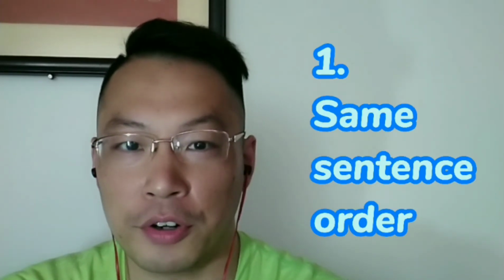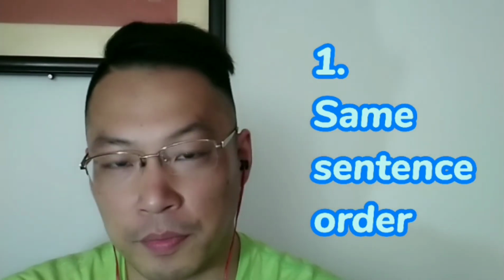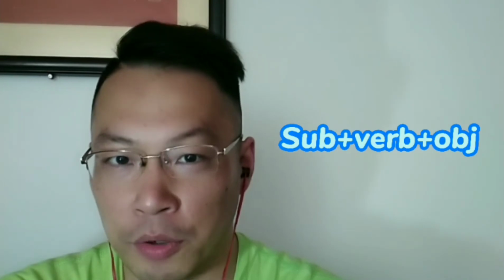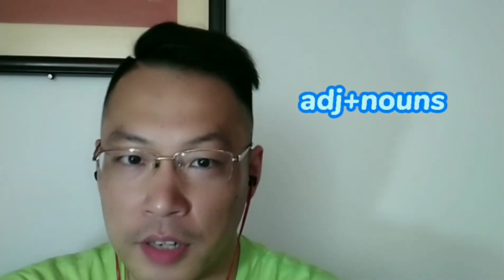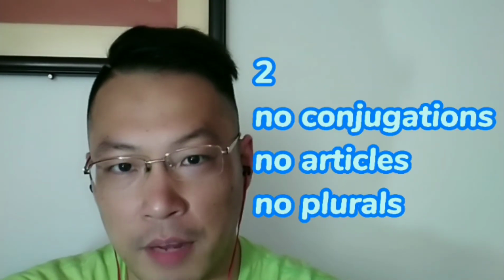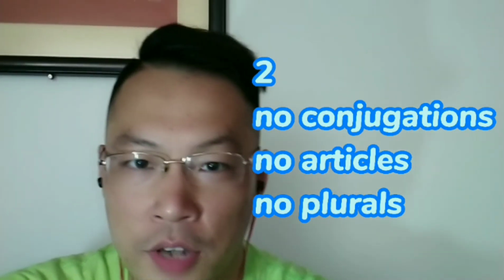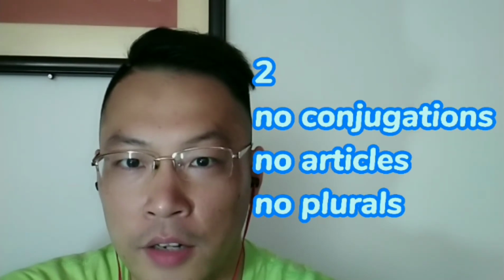The second one is grammar. Chinese is also grammatically simpler than English. The sentence order of Chinese is the same as that of English. Number 1: subject, verb, and object. Adjectives come before nouns, just as they do in English. Number 2: there are no verb conjugations in Chinese, no articles, the, a, or an, and no plurals.